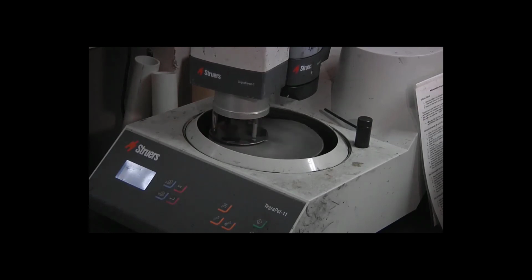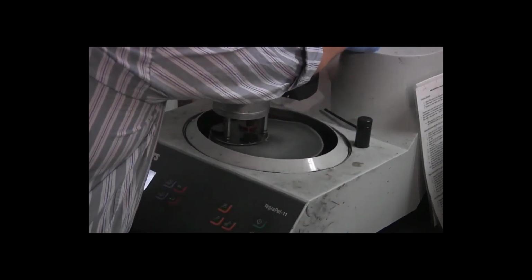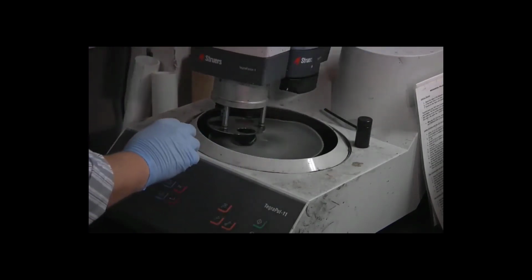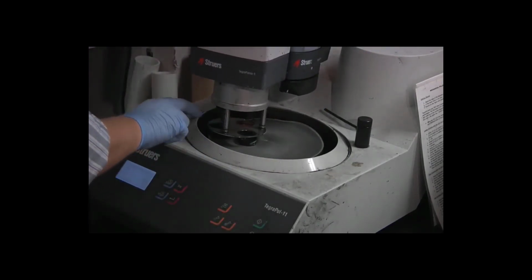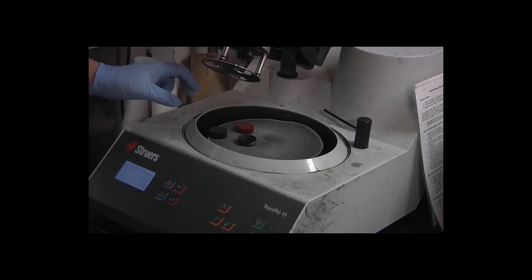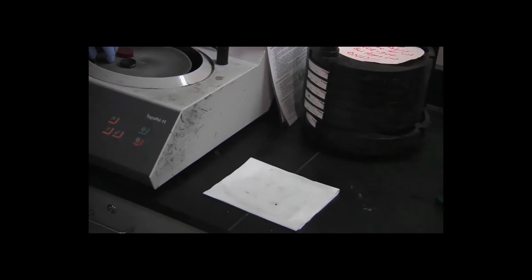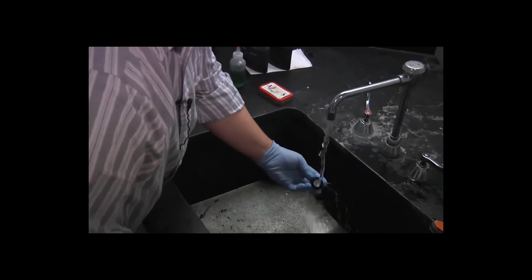Oh, that might have something to do with it. Somebody changed the setting. It changed it to 10 newtons instead of 15. Okay. So carefully raise the specimen mover head. And again, I'm going to, one at a time, remove the specimens, carry them to the sink, rinse them with water, and then rinse them with alcohol.